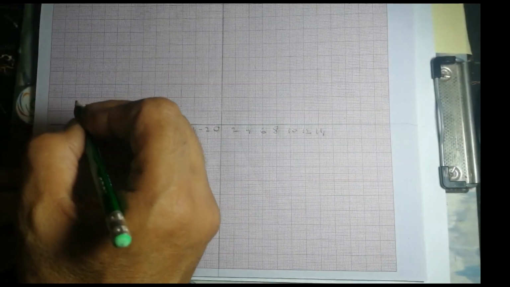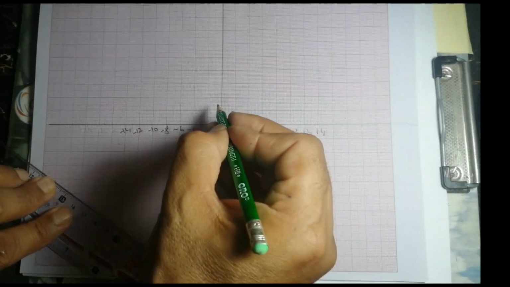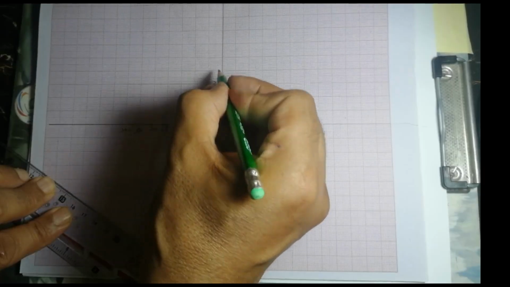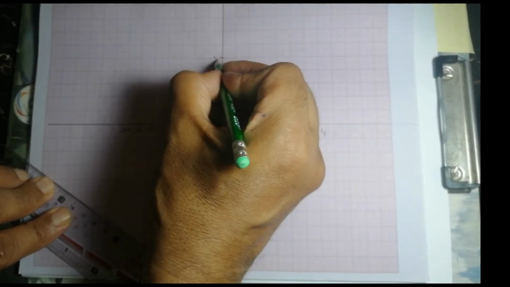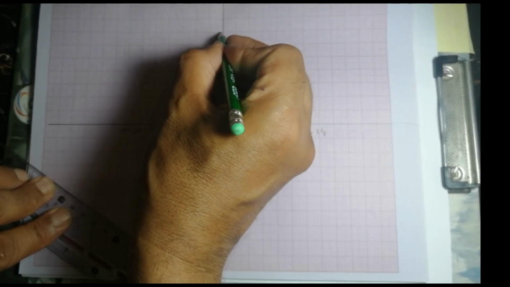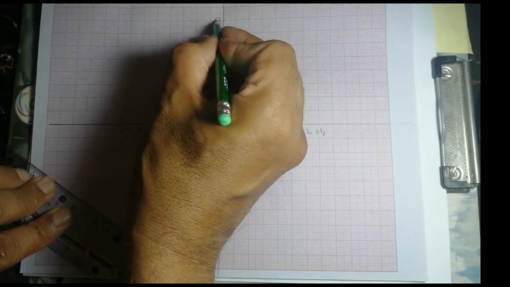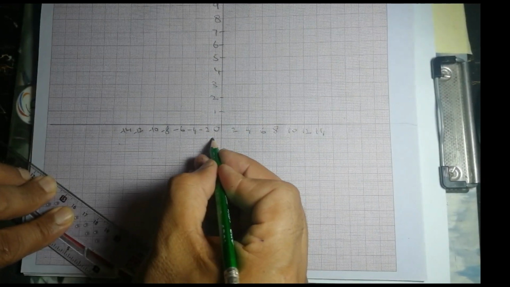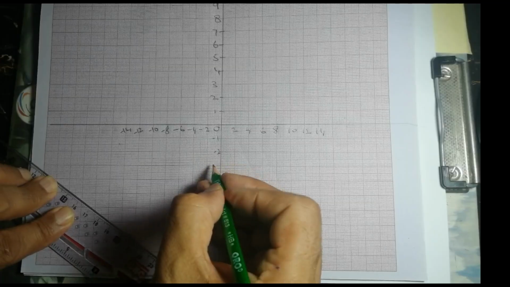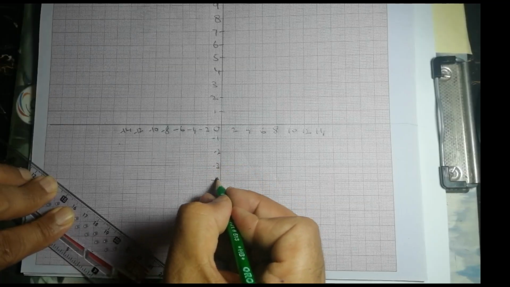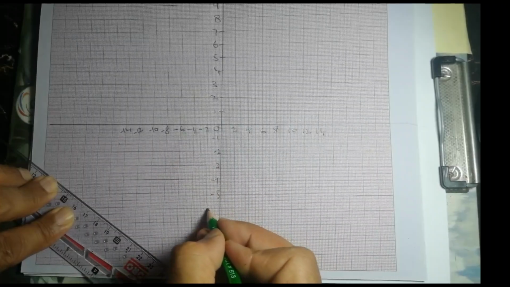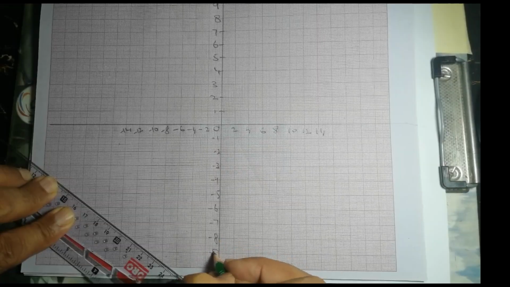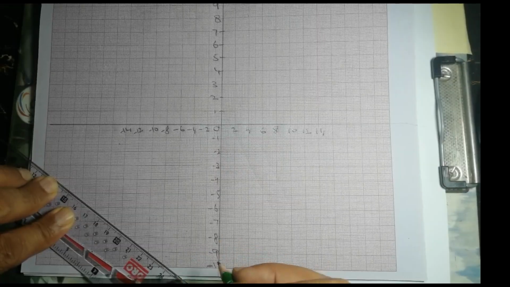And on the y-axis 1 centimeter is 1 unit, so this will be 1, 2, 3, 4, 5, 6, 7, 8, 9 and 10. And these are negative: -1, -2, -3, -4, -5, -6, -7, -8, -9 and -10.